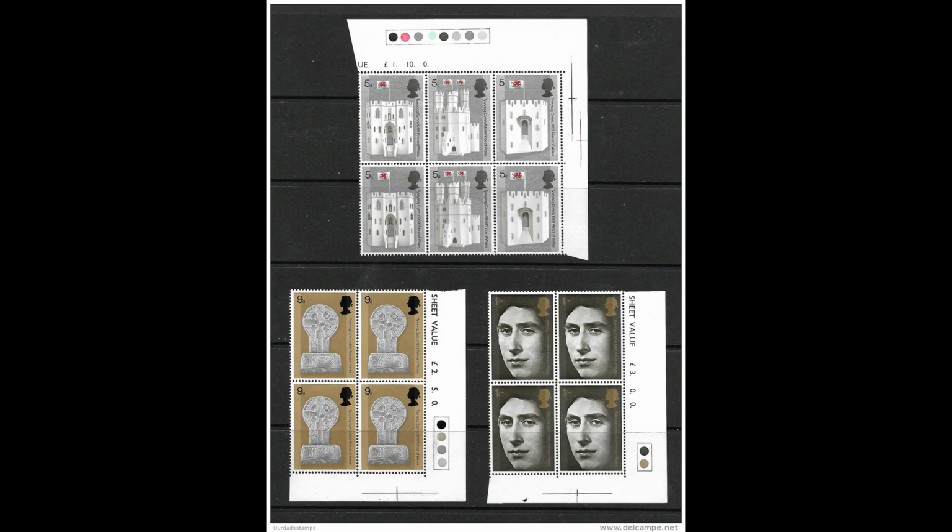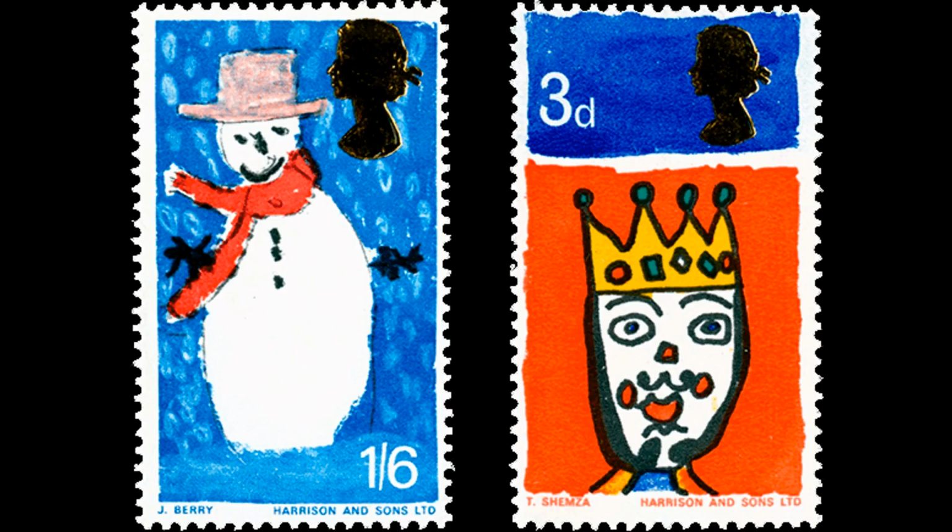Once those subjects are agreed upon, they then approach 4 or 5 designers to come up with some ideas and produce some designs. These designers can range from well-known professional stamp designers to simply members of the public. And the most famous one for members of the public was the 1966 Christmas stamps in Great Britain, for which children were invited to submit their designs.